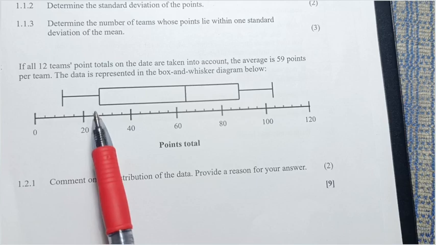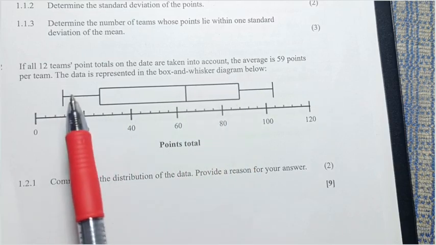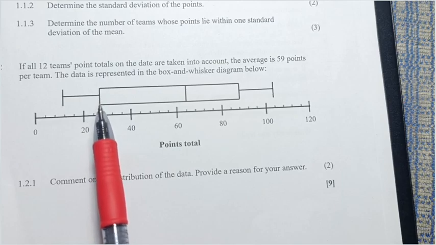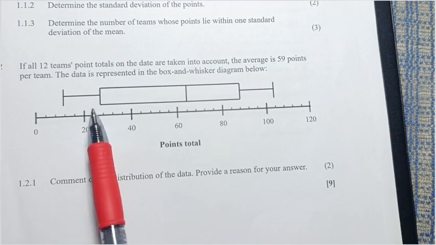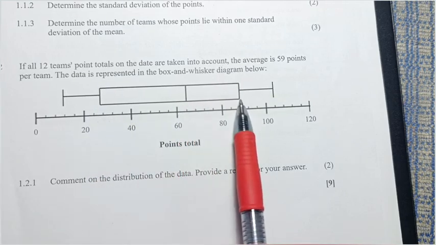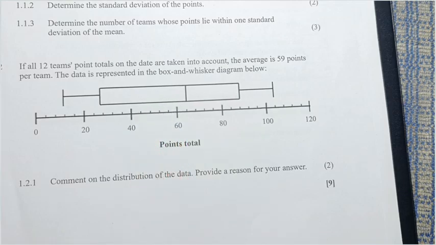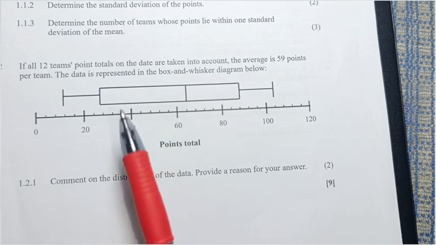So this is Q1, this is Q2, this is Q3. The data is more spread out between Q1 and Q2 than between Q2 and Q3. So this data is negatively skewed, to the left.